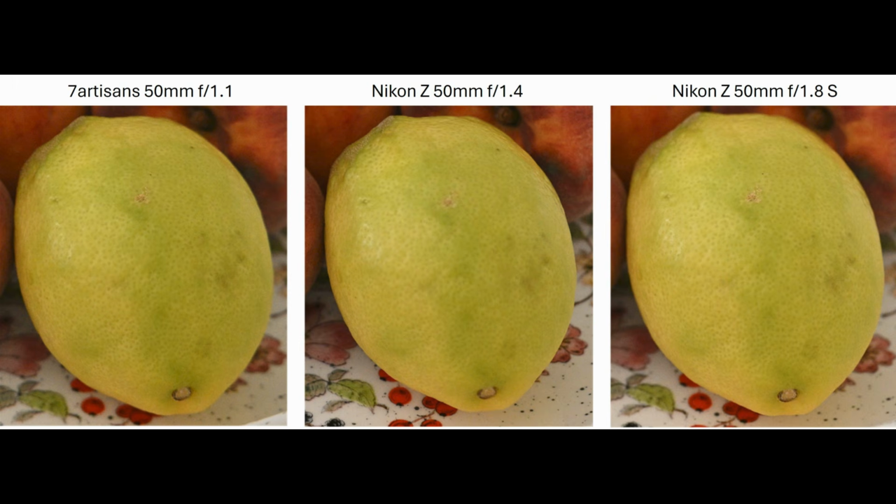In the shot taken by the Nikon 50mm f1.8, the yellow portions of that lemon are really emphasized, while the green portions are somewhat suppressed.